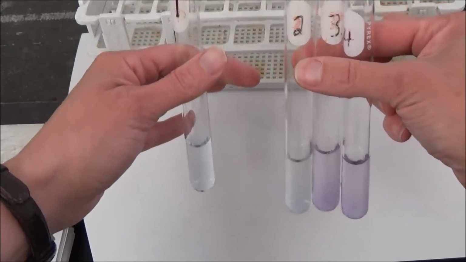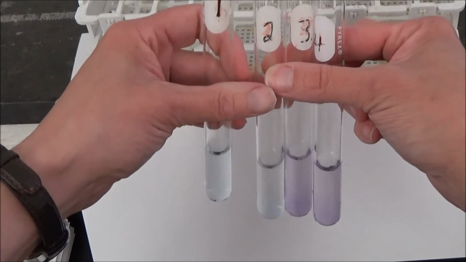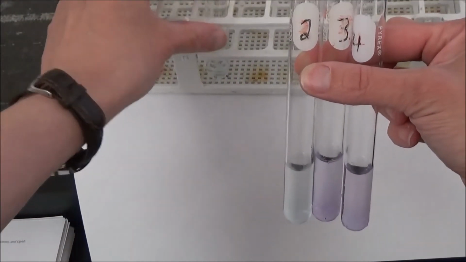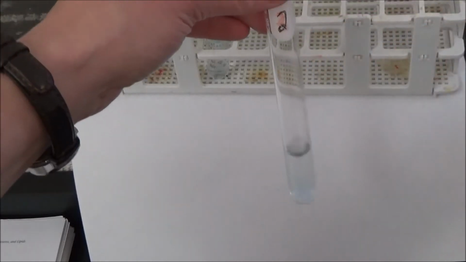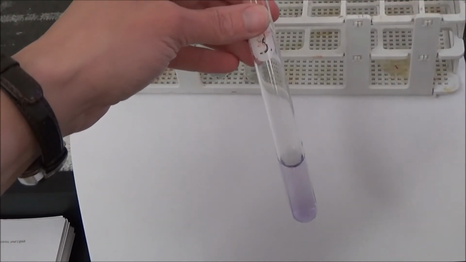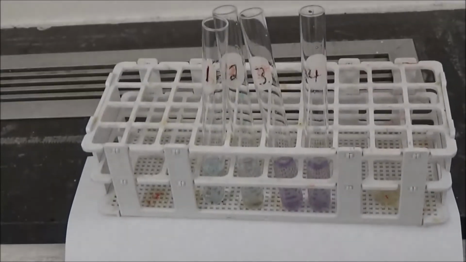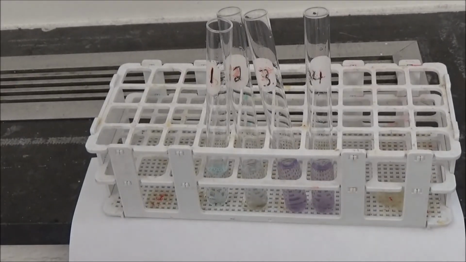So again, here's tube 1. That's water and Biuret reagent. And I think you can see it's a light blue color. Here's tube 2, starch and Biuret reagent. Tube 3, egg albumin and Biuret reagent. And tube 4, gelatin and Biuret reagent. So you'll want to record the final color of those tubes on page 42 and determine which tubes contain protein and which do not.